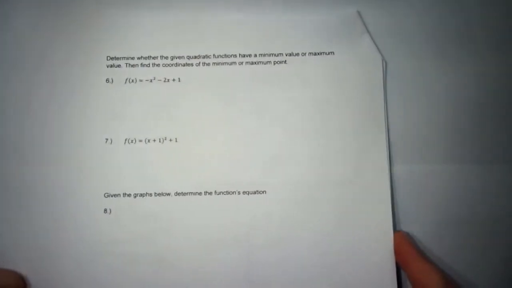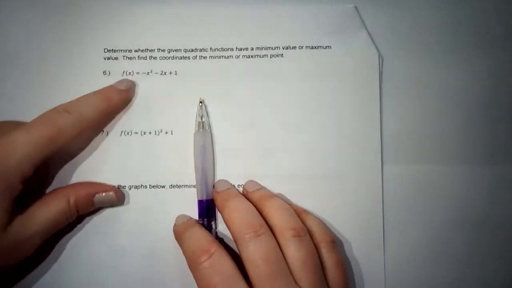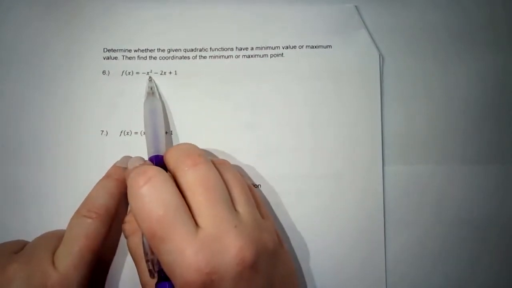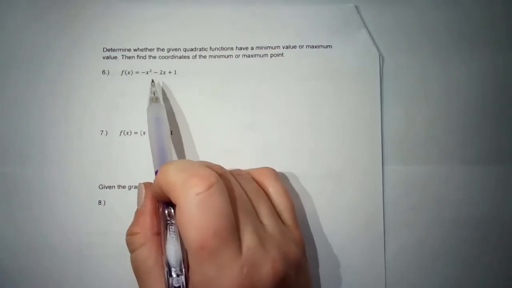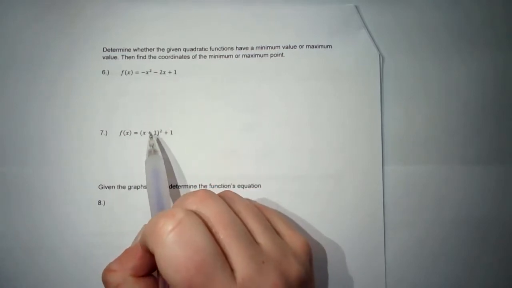Okay, let's look at 6 and 7. Okay, so 6 and 7 are a little different. They're written in different forms. So this is a quadratic written in general form. This is a quadratic written in standard form.